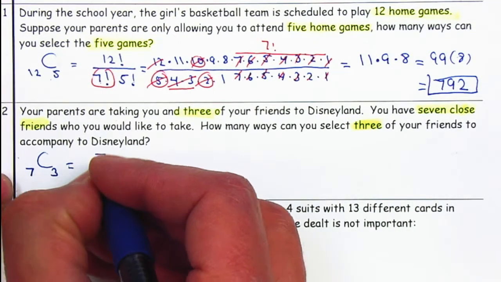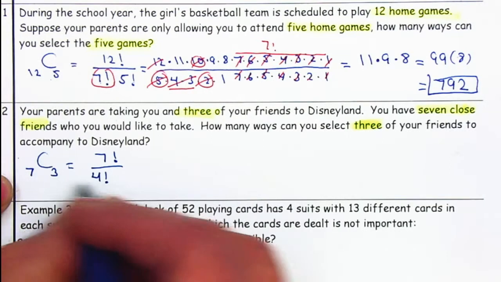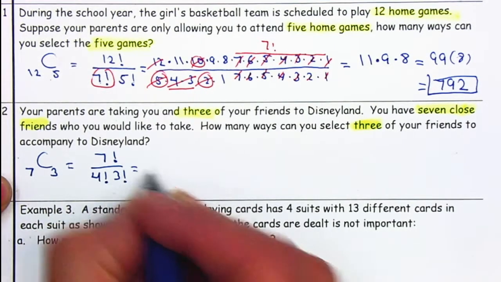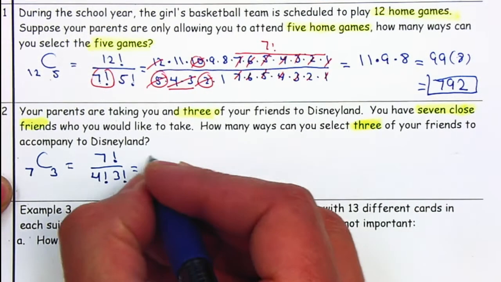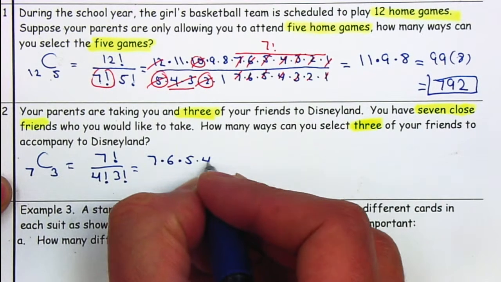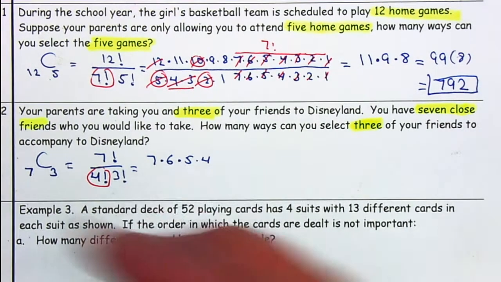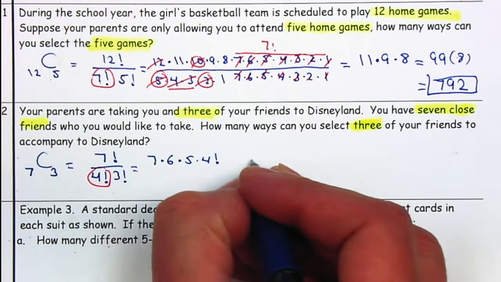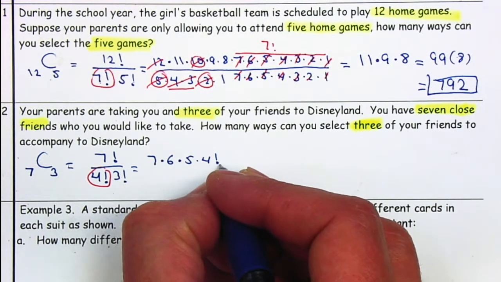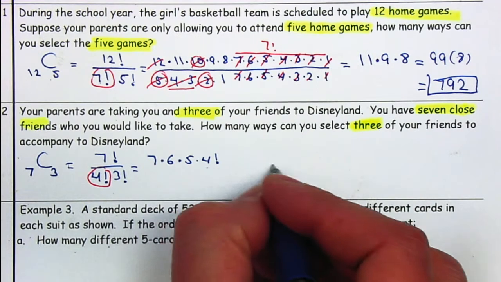We have 7 factorial. Then 7 minus 3 will be 4 factorial multiplied by 3 factorial. It will be 7 times 6 times 5 times 4. I notice that I have a 4 factorial underneath, so I'm just going to stop at 4 and make a factorial to indicate that it's multiplied all the way to 1.